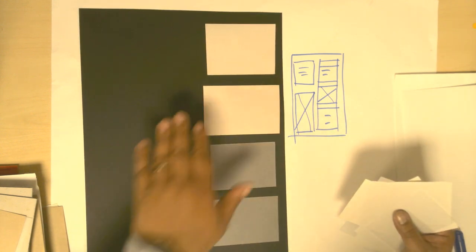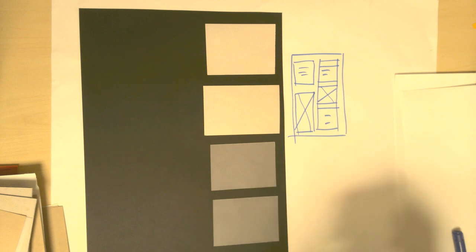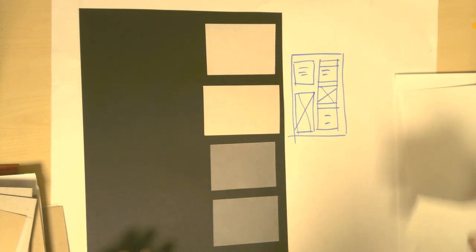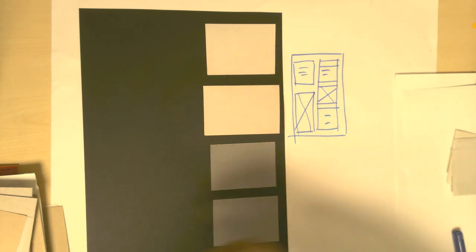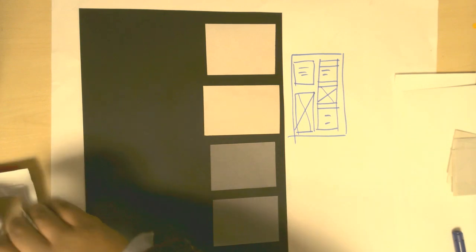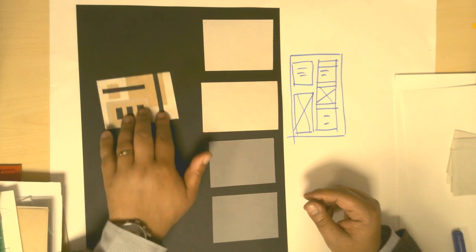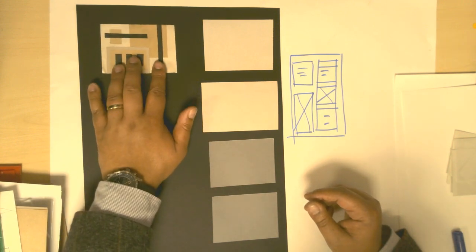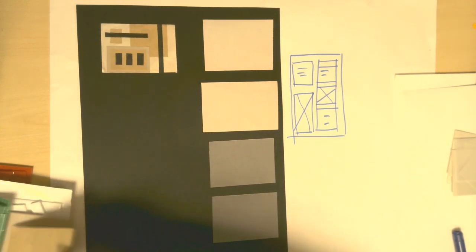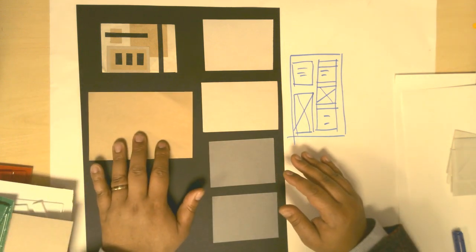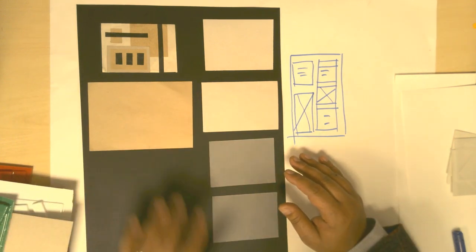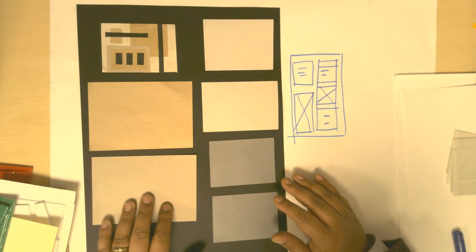So again, we're thinking about this grid-based system. Not only do I do that with paper and drawings, but I also do that with practical work. I know that if they've got a gridded system, it will fit. Different size bits of paper will fit nicely on the page together.